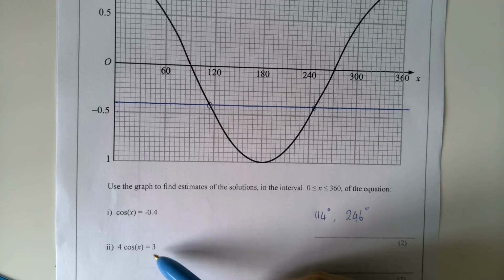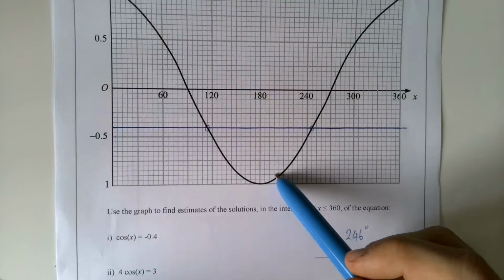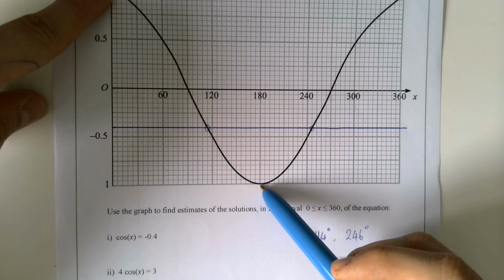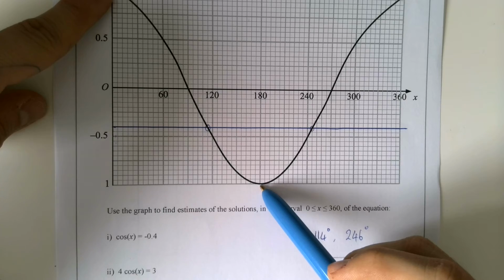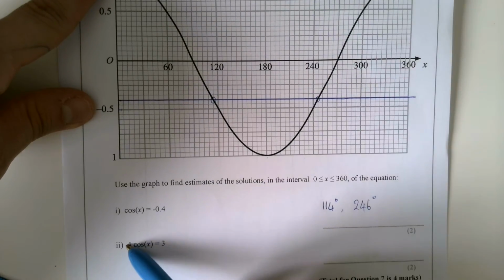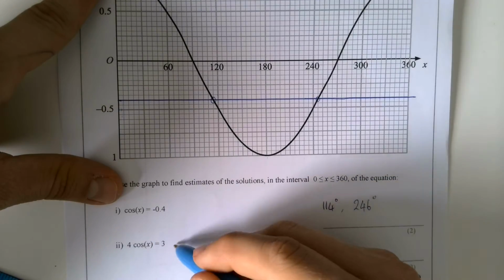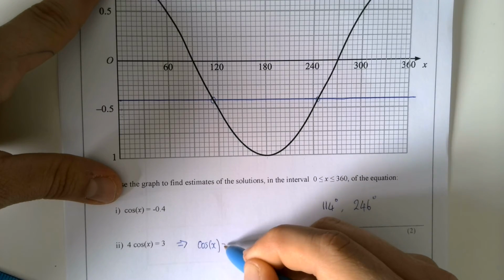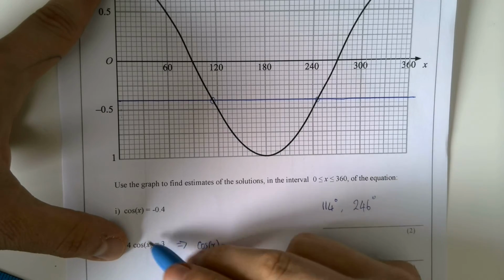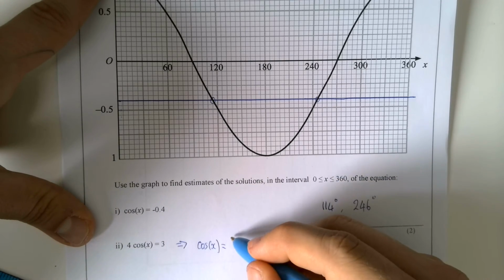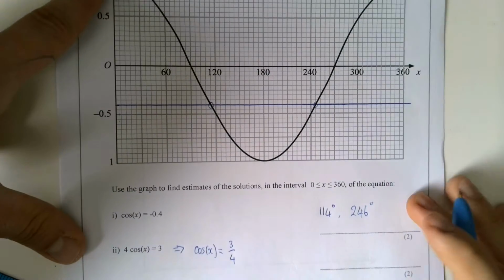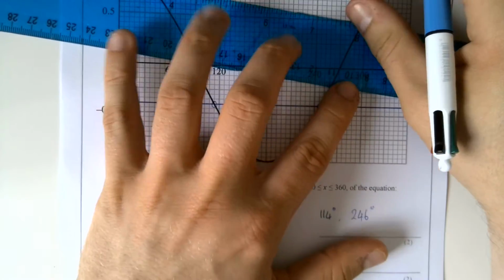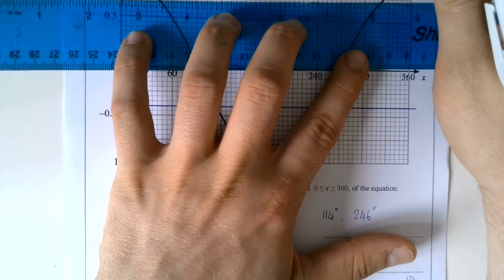Now, straight away we see an issue. My maximum values of y are 1 and minus 1. There's no way I can draw across a line from 3. So instead of thinking about 4 times cos x equaling 3, I can make cos x the subject. Cos x equals, well, how have I got rid of that 4? I've divided by 4. Cos x equals 3/4. So I'm going to draw in a line at 3/4, 0.75.